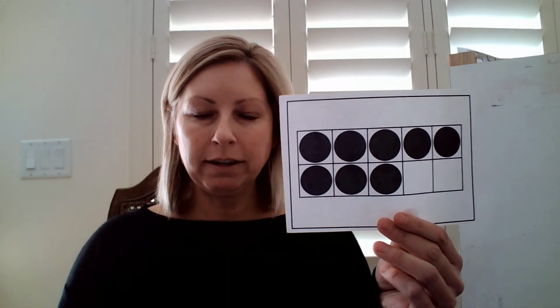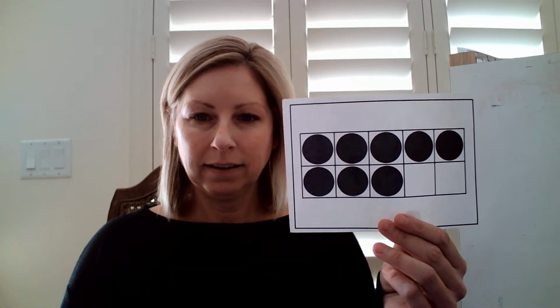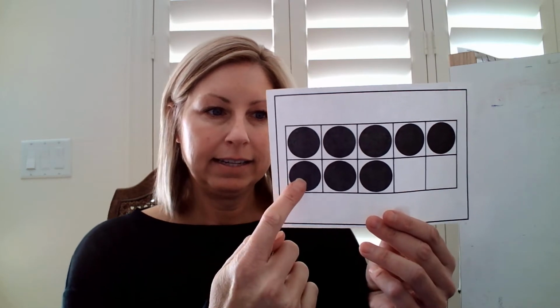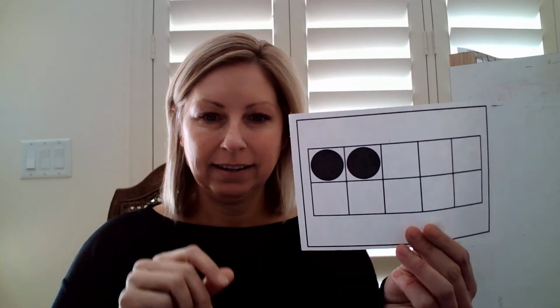All right, this one, quick. That top row's filled in. 5. Good job. I'm gonna keep going, only a few more. Okay, so what number can you put in your head? 5, and then let's count on. 5, 6, 7, 8. Did you get 8? Good. Okay, this is gonna be super fast.